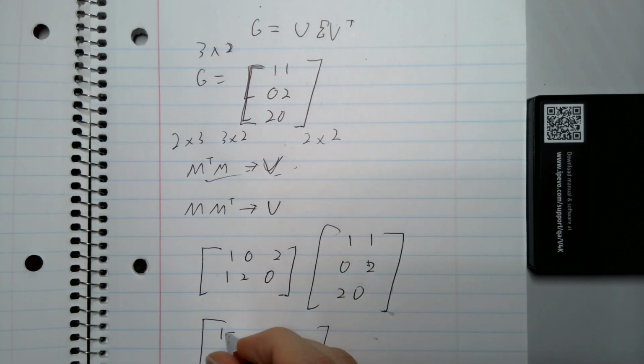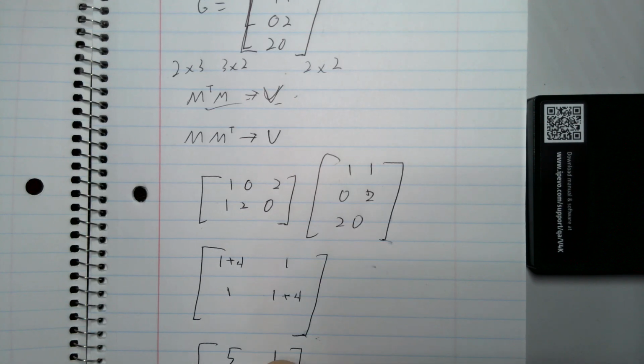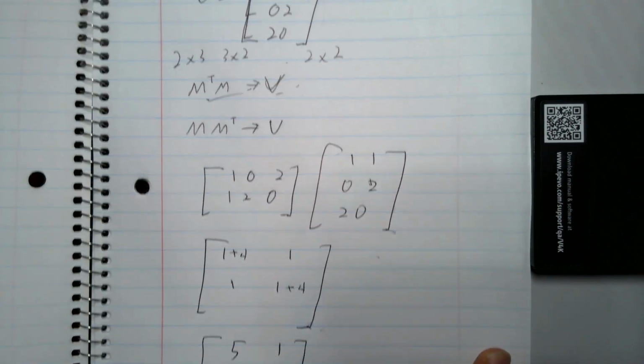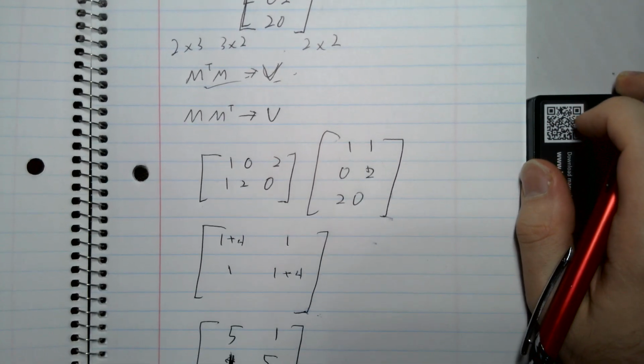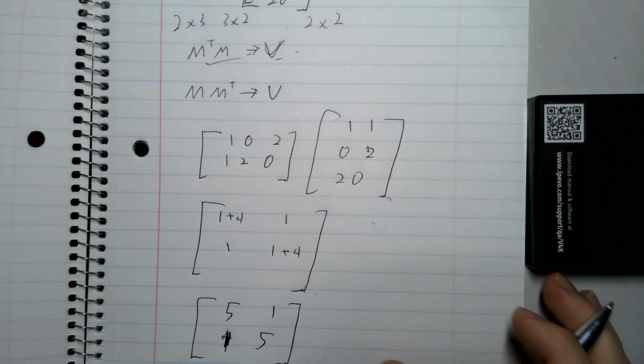Now we have our matrix: 5, 1, 1, 5. And from this, we need to get the eigenvalues.